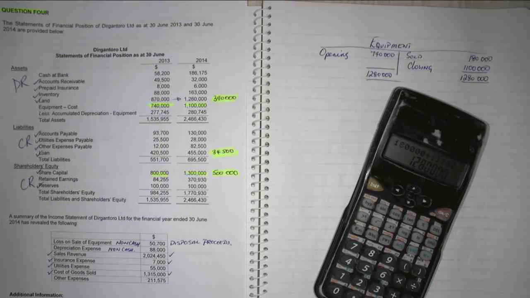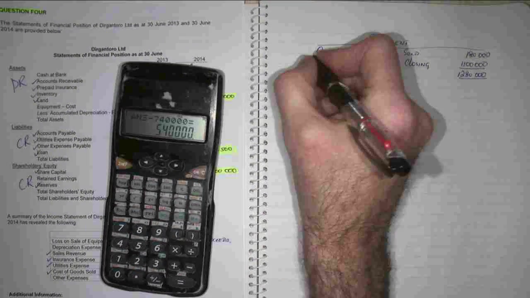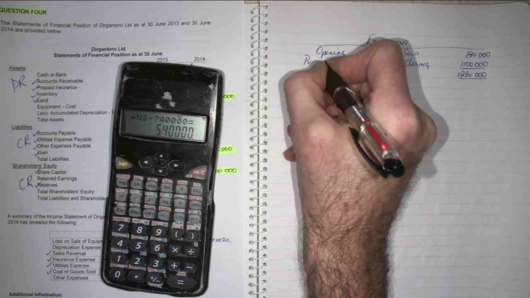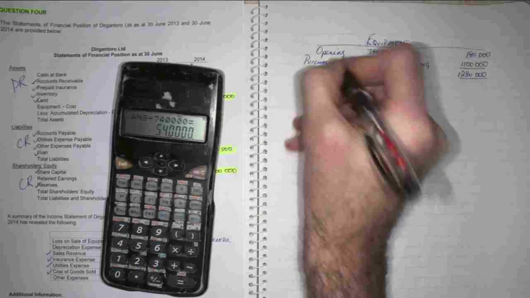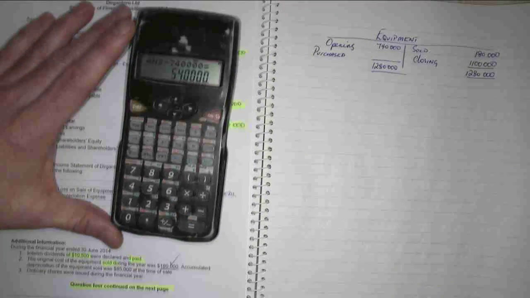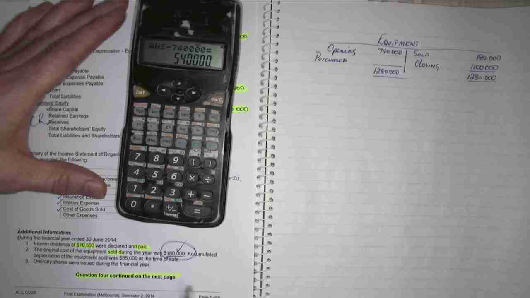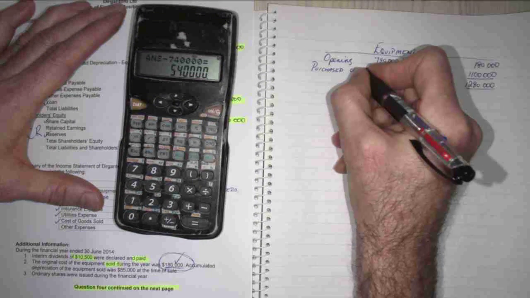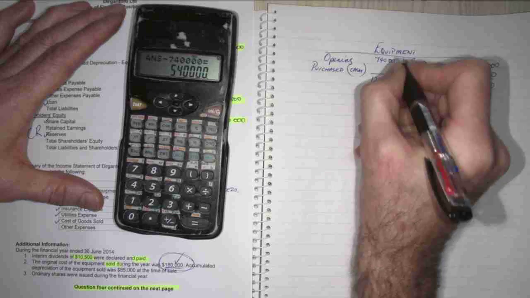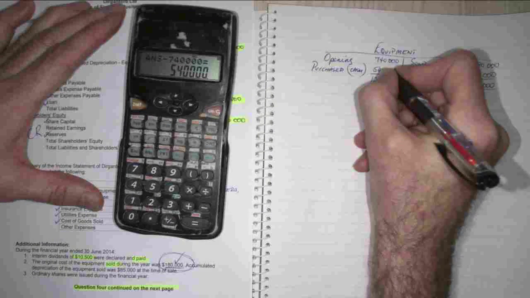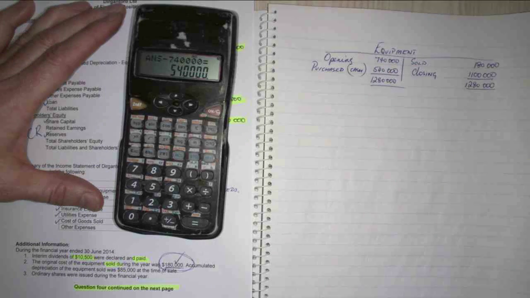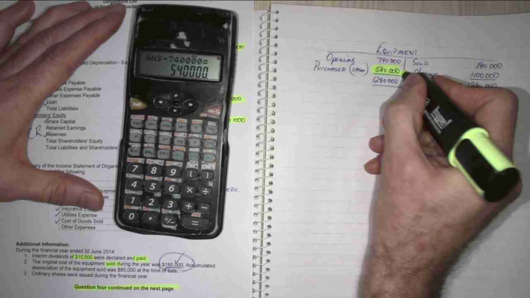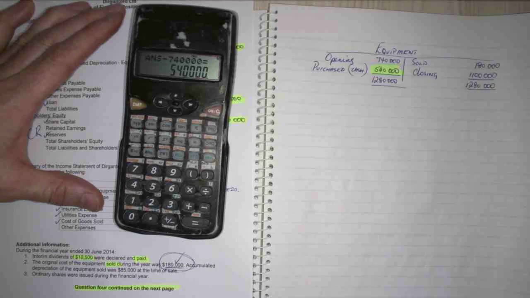Now I'm going to deduct my 740 opening balance. So that must mean I purchased this piece of information down the bottom here. So my 180, and my purchases must be for cash, 5,400, and that goes into my cash flow statement.